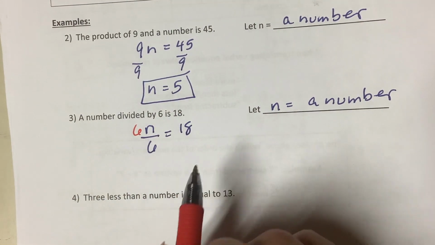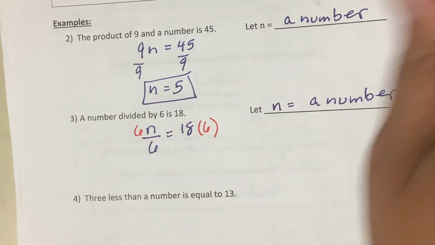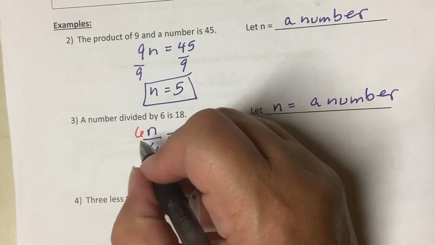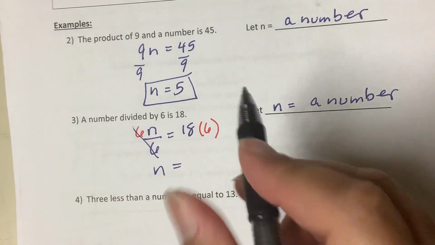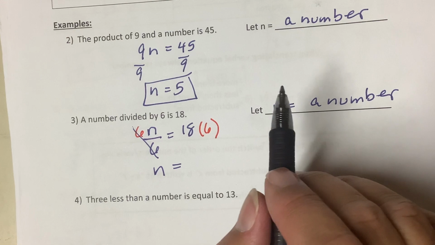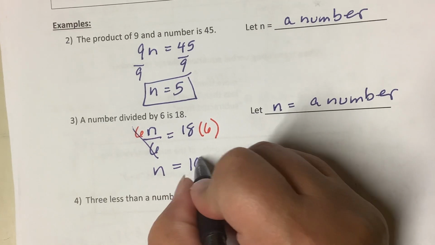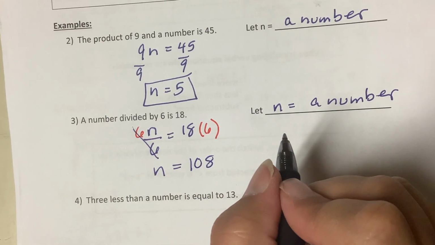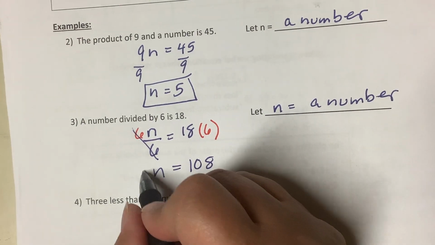When it's next to a letter, you don't have to put parentheses, but when it's not, you do. Okay. 6 divided by 6 is 1, n equals 18 times 6. Well, let's see. 6 times 8 is 48, plus 60 is 108. I think. Yes, it is. Okay. So put a box around it.